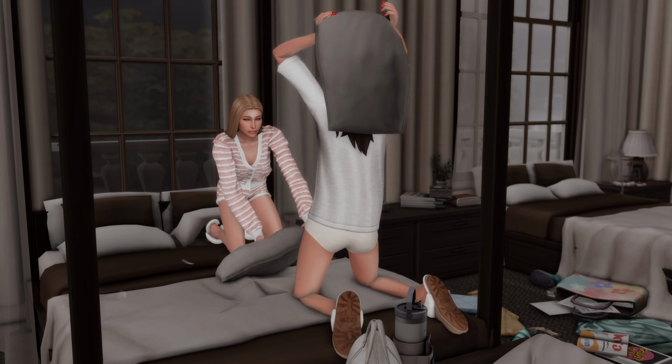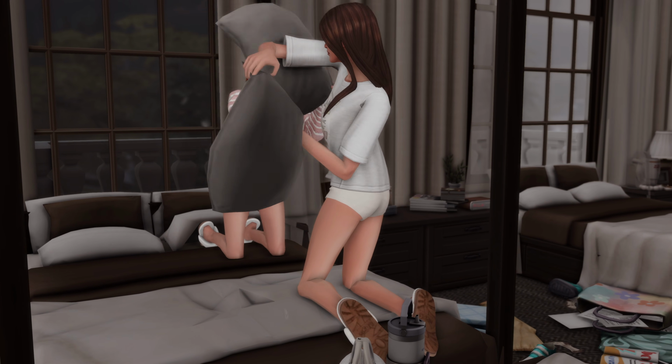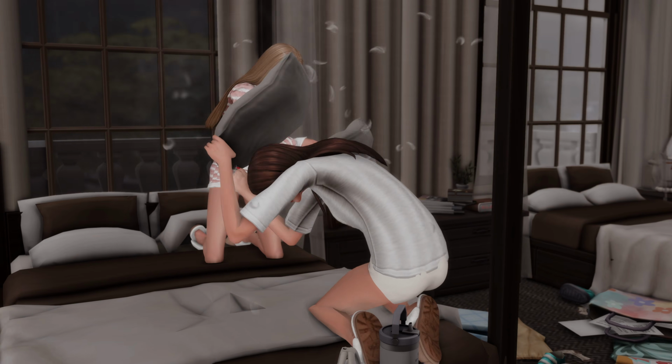And that is it for today's mod review. These are just some of the mods I used to make my Sims 4 boarding school series more immersive and fun.